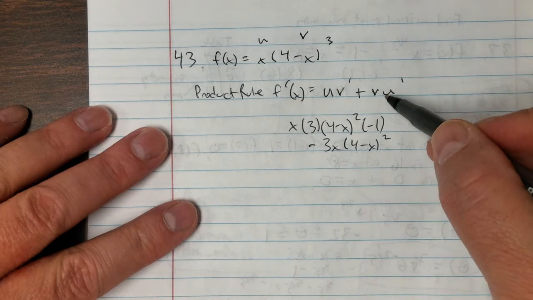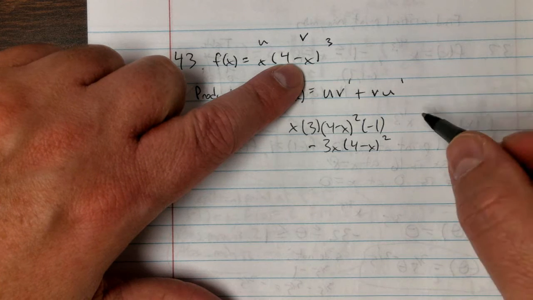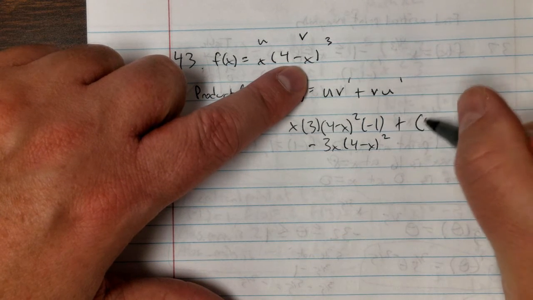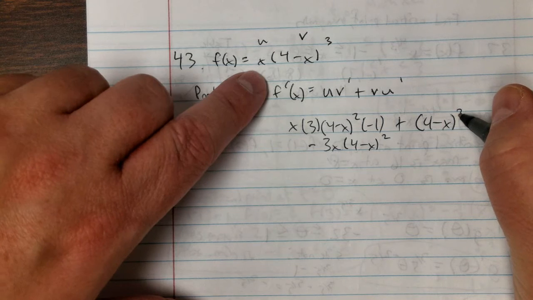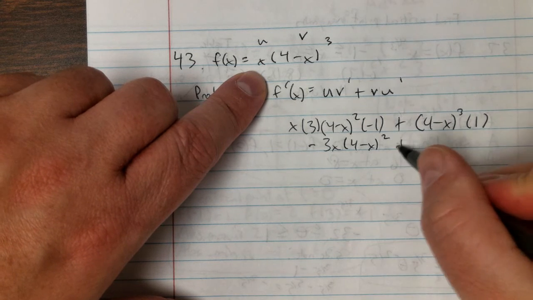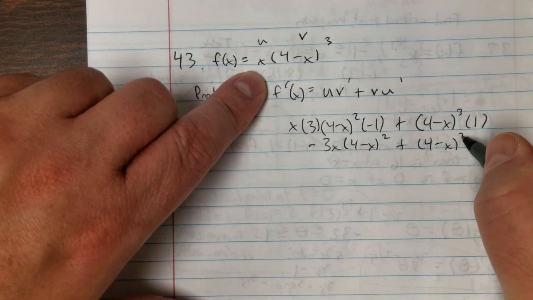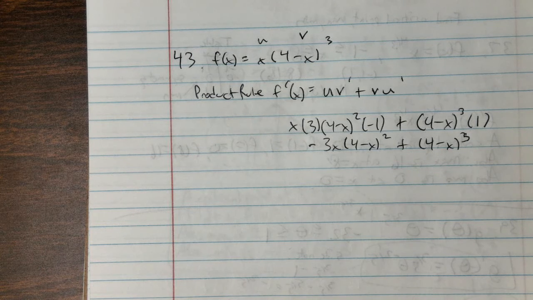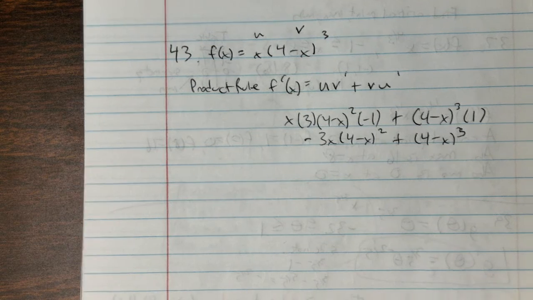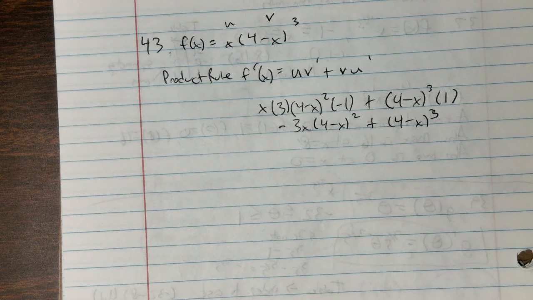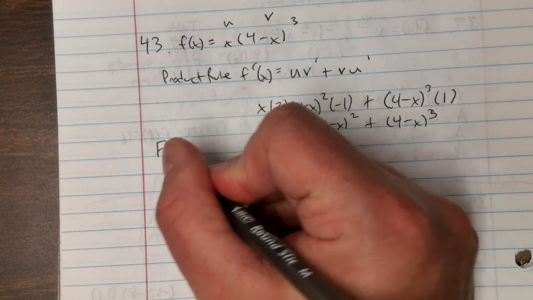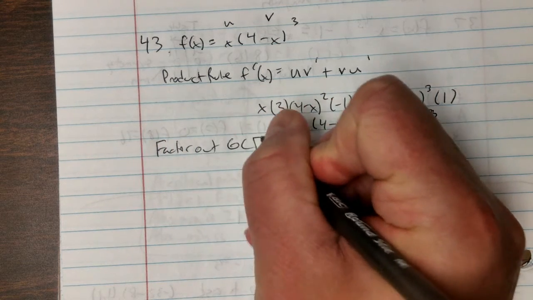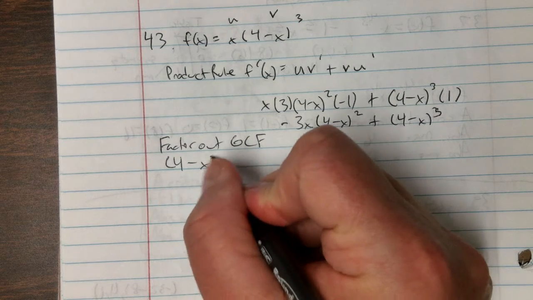Okay, and on the other one we have v times u prime. So this is your (4 minus x) cubed times the derivative of x, which is 1. Okay, so that's your product rule. Now what they want you to do is factor out your GCF, which is (4 minus x) squared.